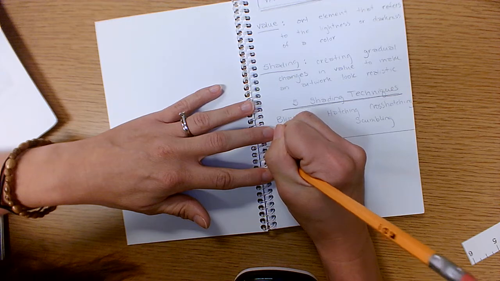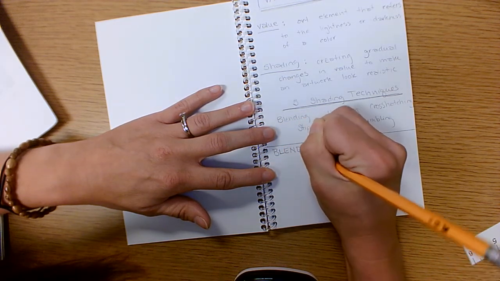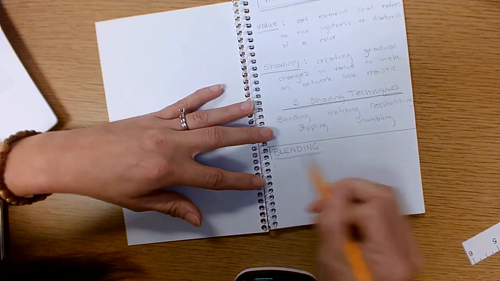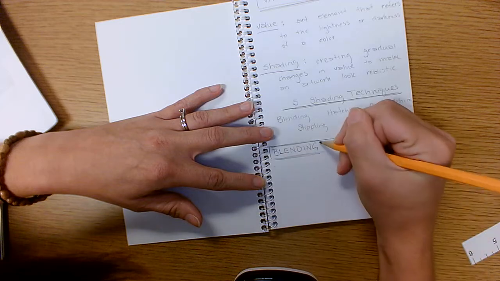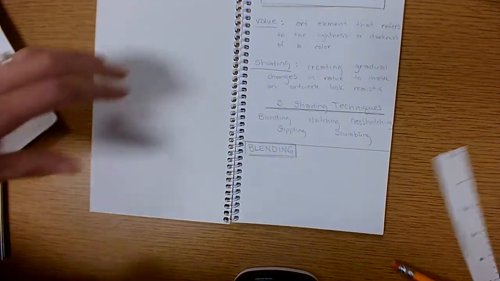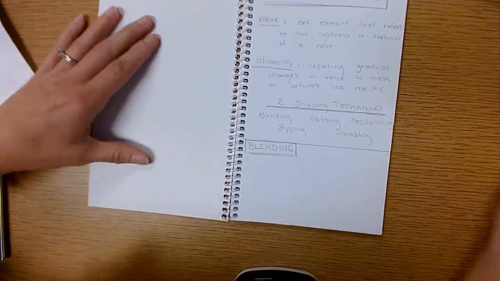So underneath here, we are going to focus on blending. And I'm going to draw a nice little box around that just because that's what I like to do in my notes. Step 3 says create 2 value scales using the blending technique.